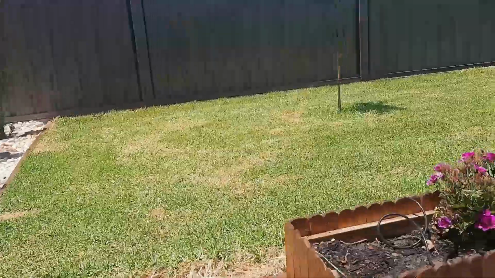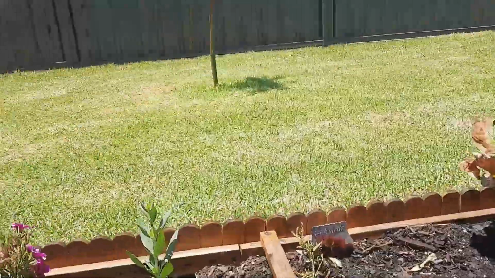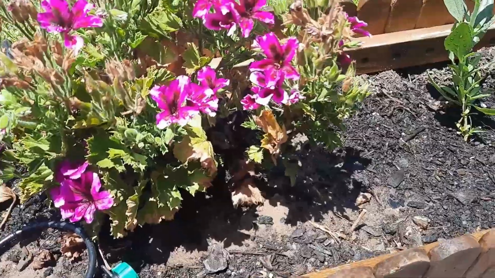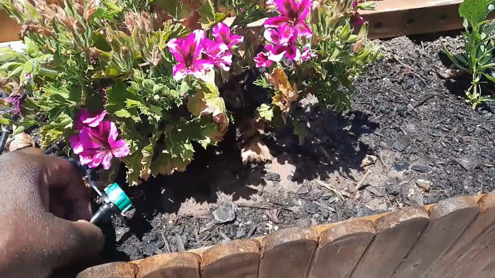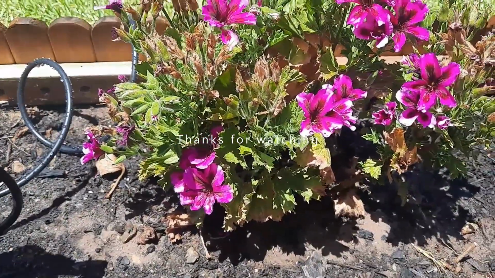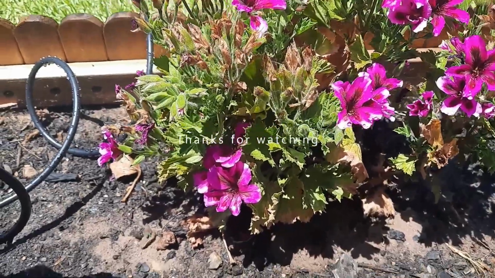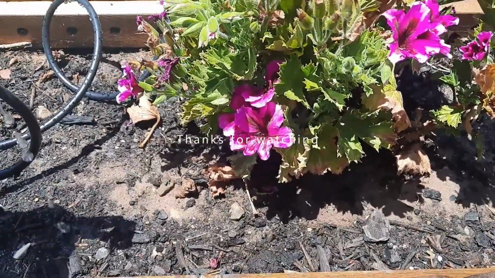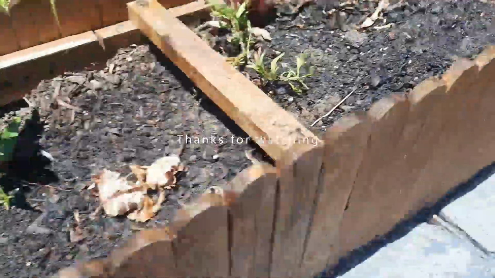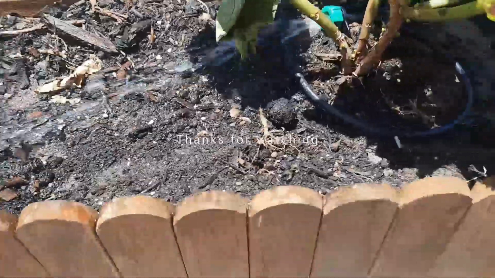As you can see, zone 2 has gone off. Now I'm waiting for zone 3. This should turn on in a minute. Right, there we go. So that's my zone 3.